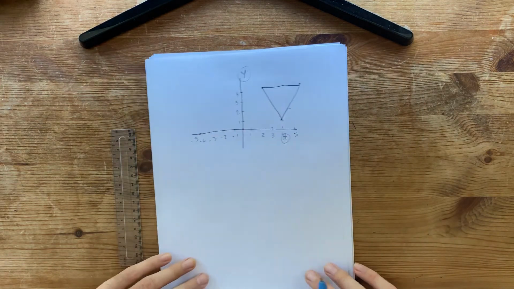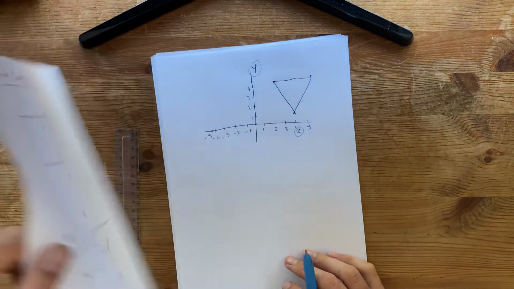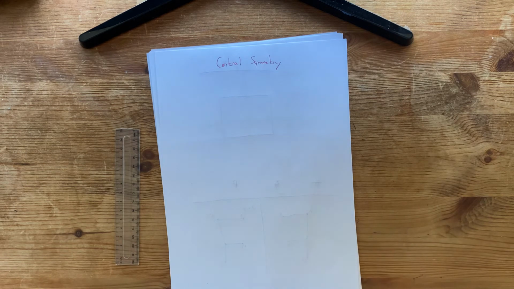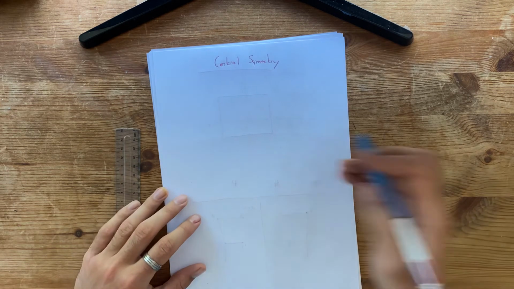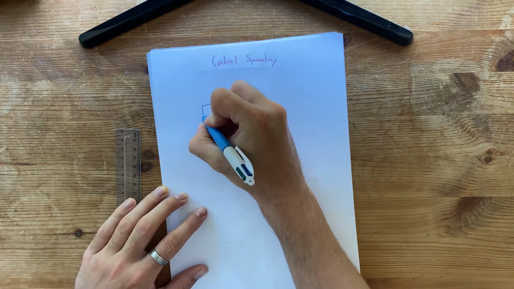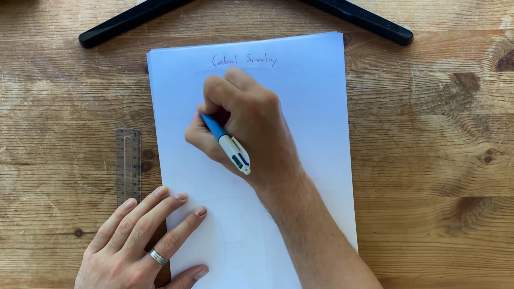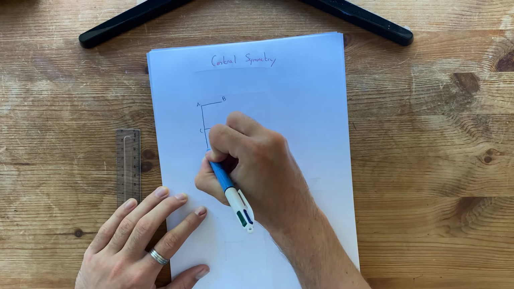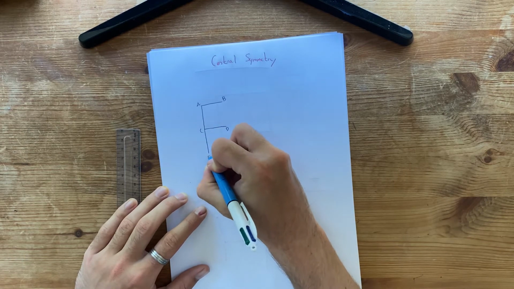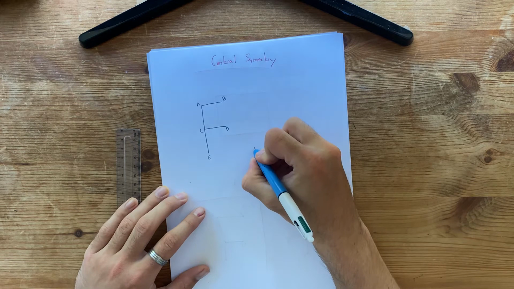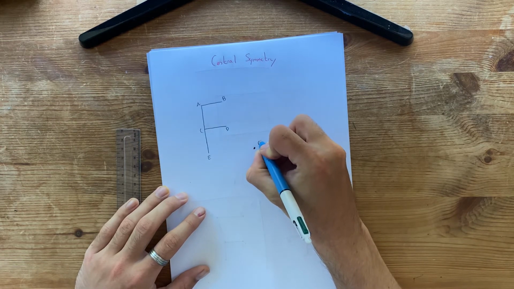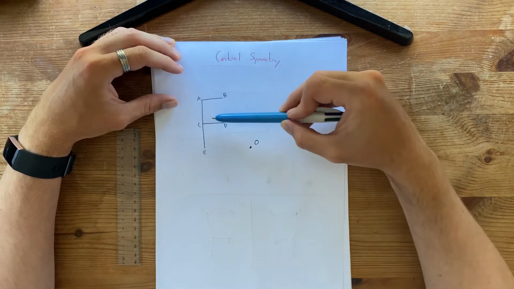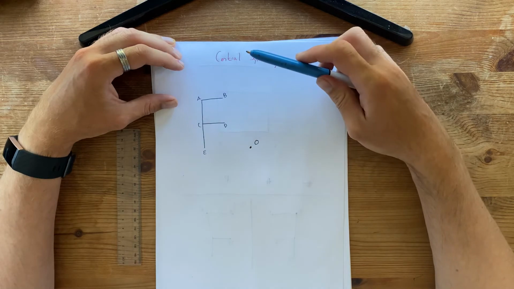But now let's look at what's called central symmetry. Central symmetry is reflecting something through a point. So let's take that example of the F again, the letter F. A, B, C, D, and E. I'll make this a little bit longer. So there's our shape, and we're going to have a point here called O. It's going to ask you to reflect this image through the point O. So what does that mean?